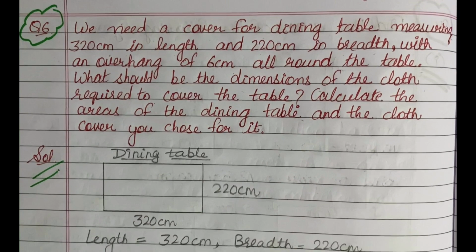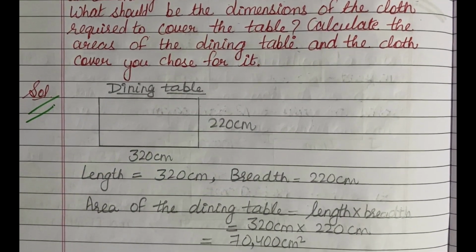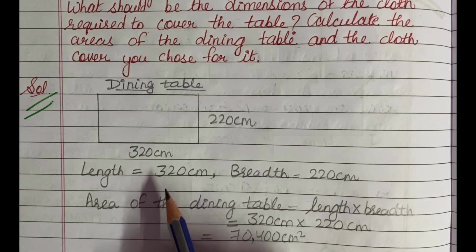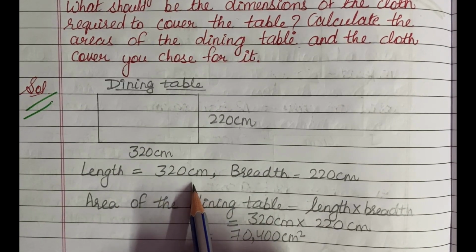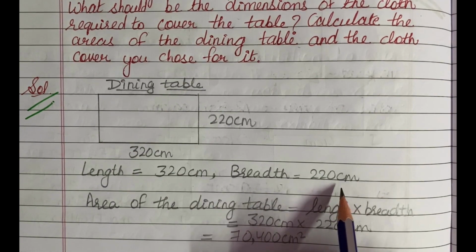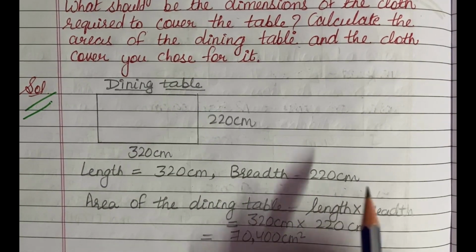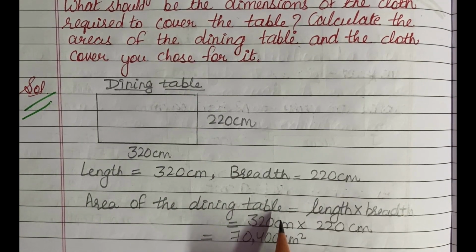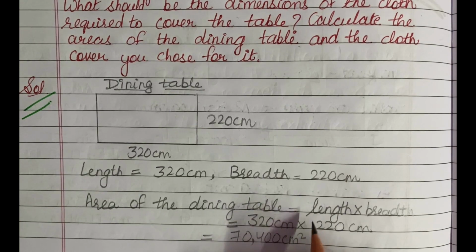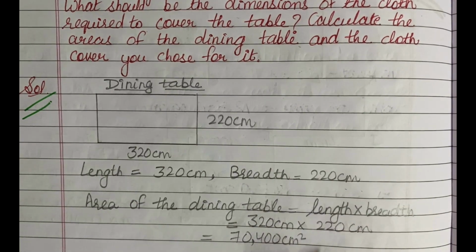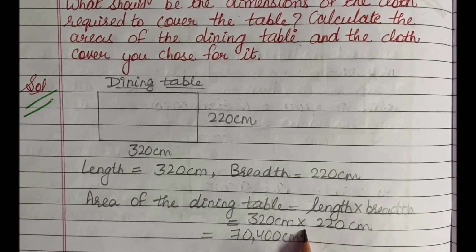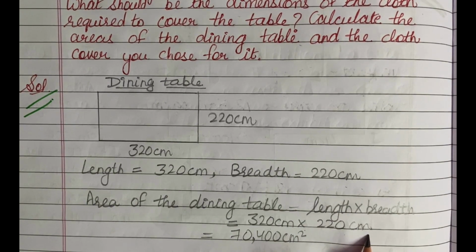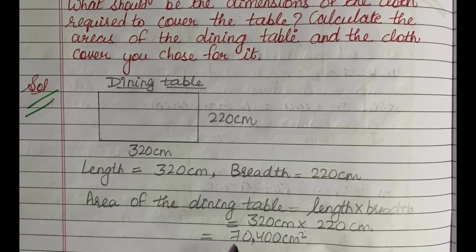And in the solution, firstly, we will talk about the dining table. The length of the dining table is 320 centimeter and the breadth of the dining table is 220 centimeter. So that means it is rectangular in shape. Now firstly we will find out the area of the dining table, and you know that the area of a rectangle is length multiplied by breadth. So the area of the dining table is also equal to length multiplied by breadth. That means 320 centimeter multiplied by 220 centimeter, and on multiplying we will get 70,400 centimeter square as the area of the dining table.